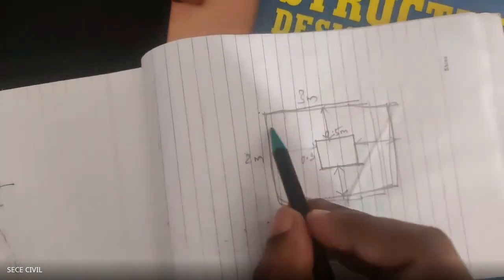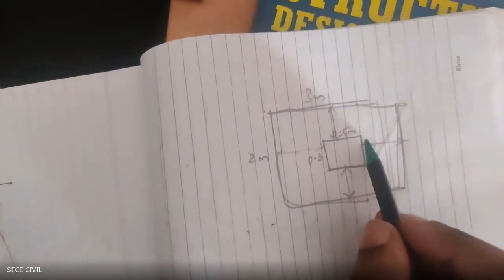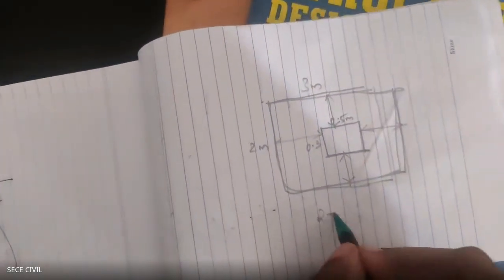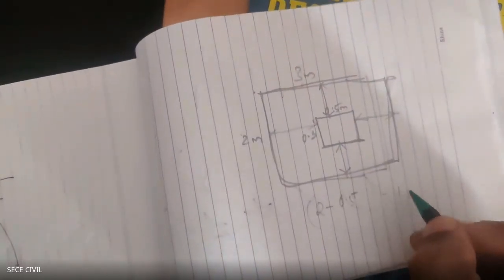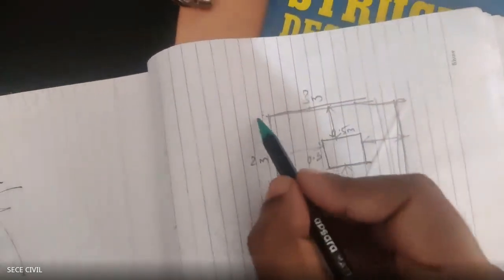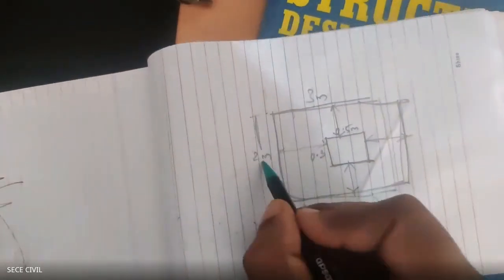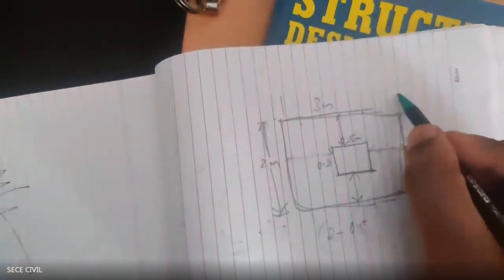So the total width of the footing is 2 meter. This is 2 meter, and this one is 3.